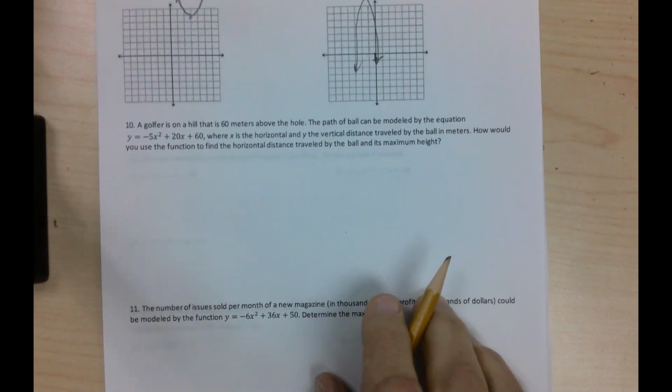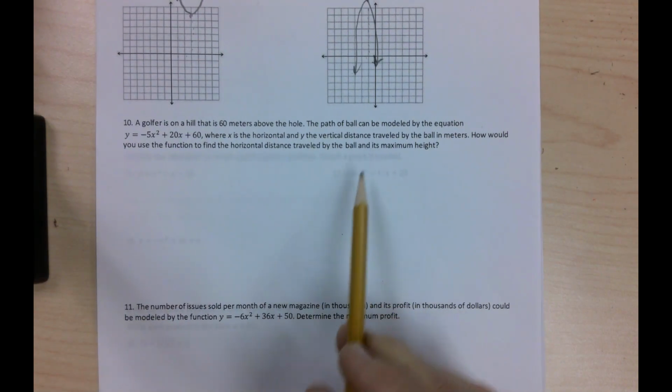All right, number 10 is going to require a drawing, so I'm going to draw it, and I'll get back to you in a second, and then we'll read it.